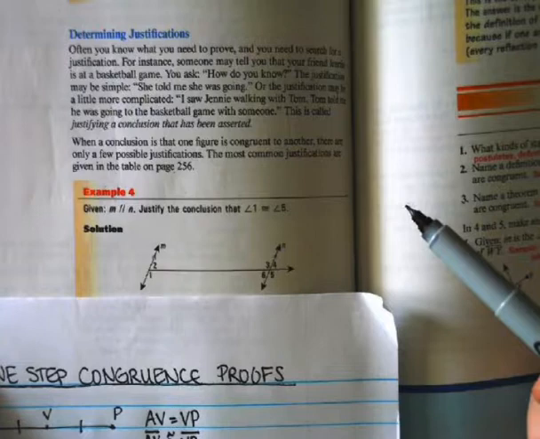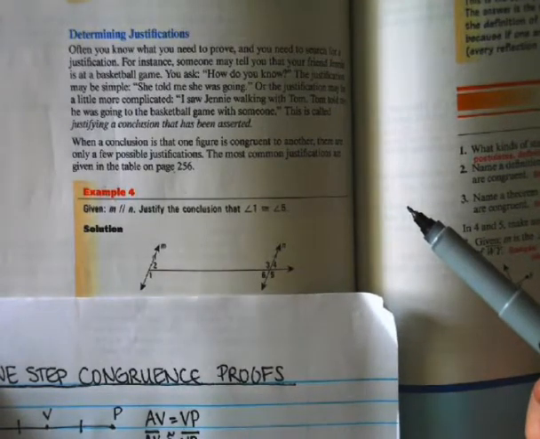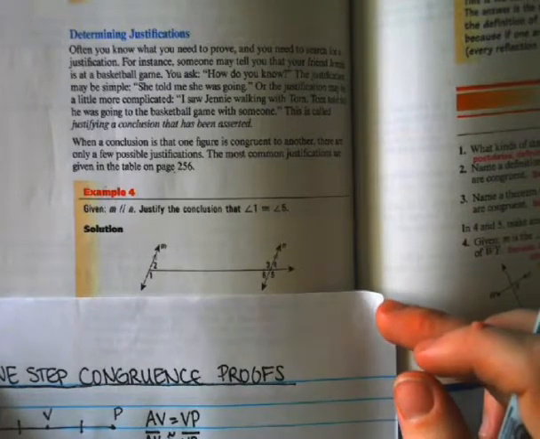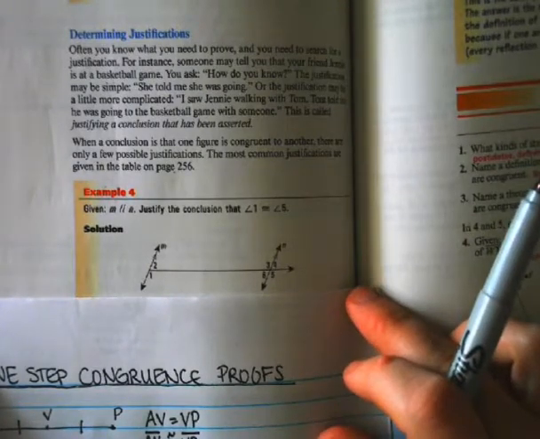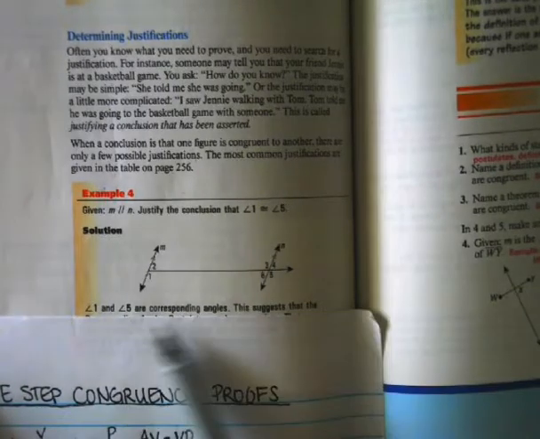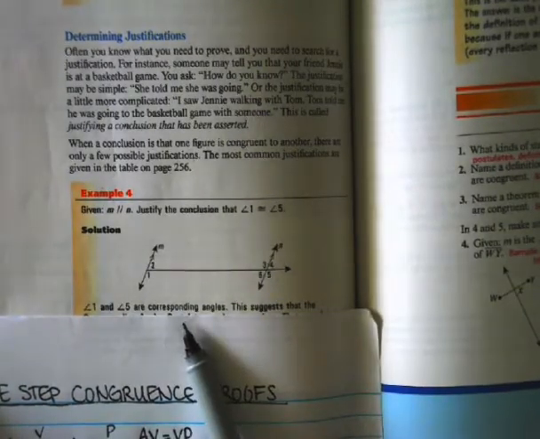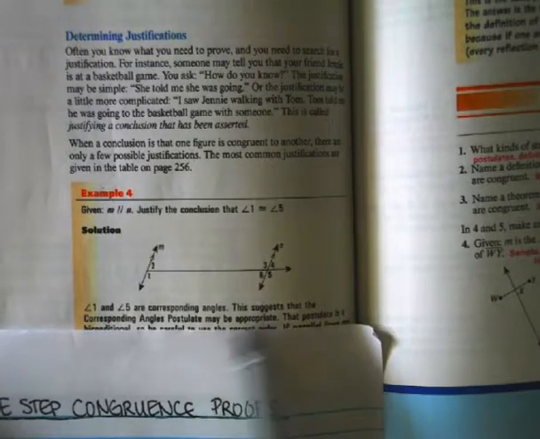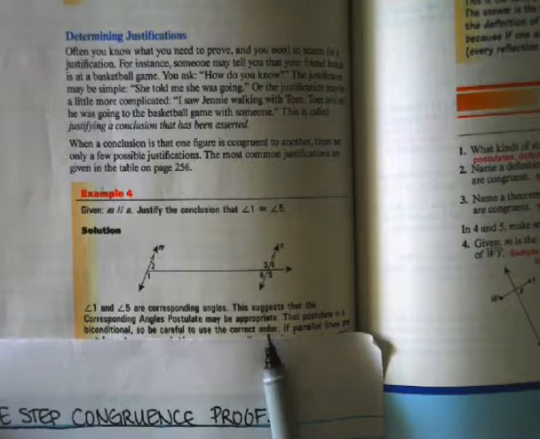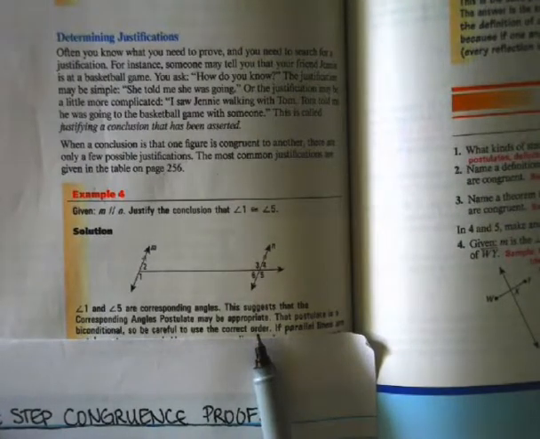Think back in your brains. What tells me that 1 and 5 are congruent? What was that justification? Hopefully, you remembered that 1 and 5 are corresponding angles. This suggests that the corresponding angles postulate may be appropriate. And remember that postulate's a biconditional, so it goes two ways.